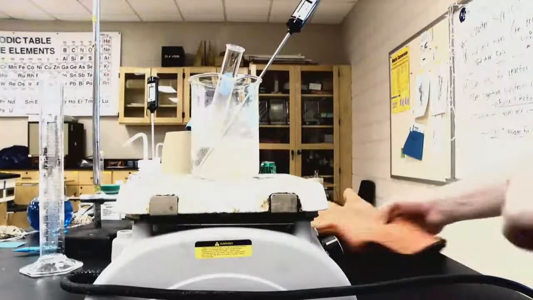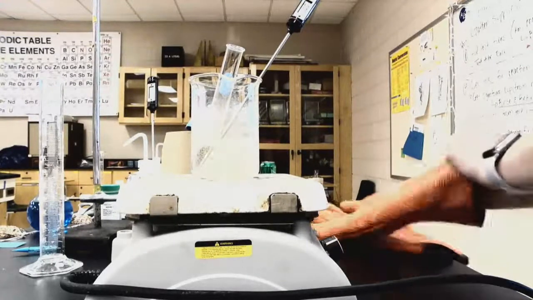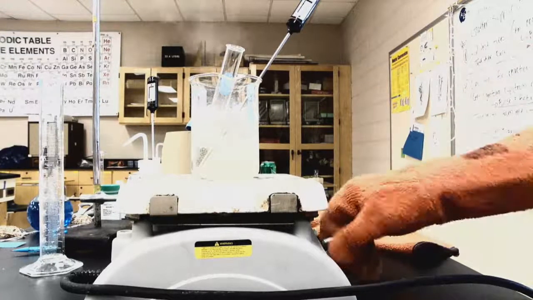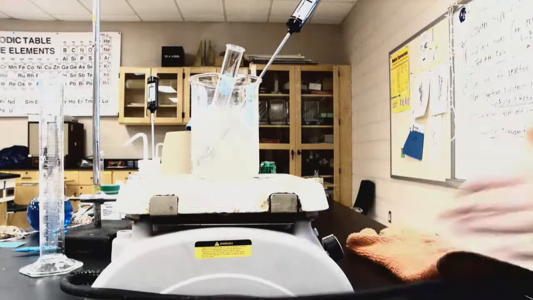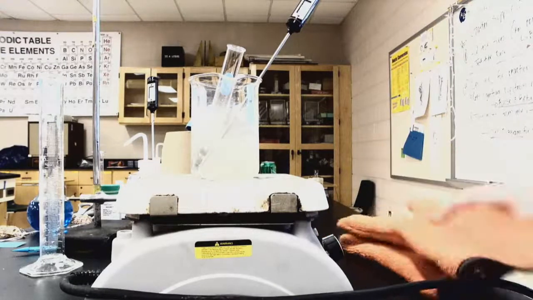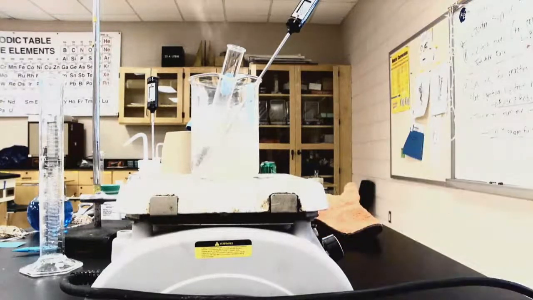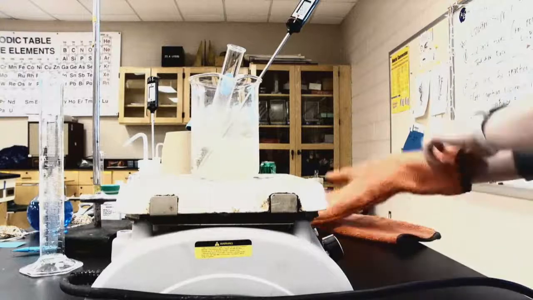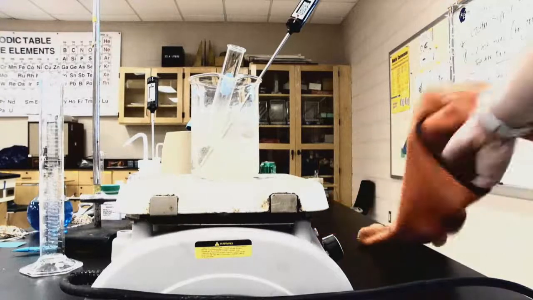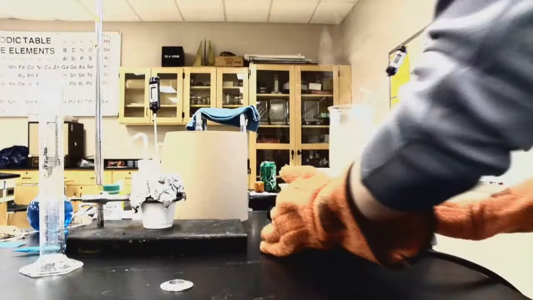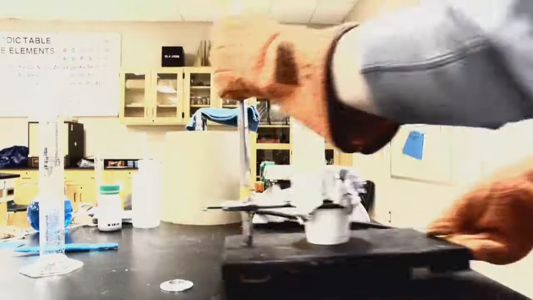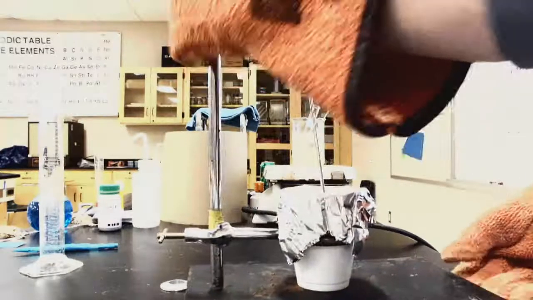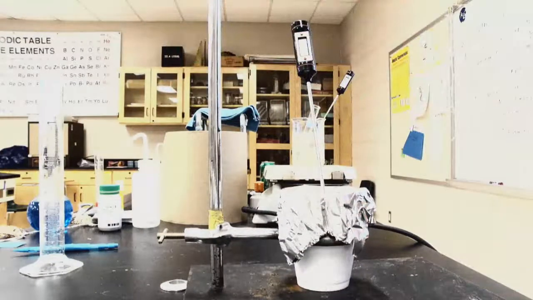I'm going to go ahead and remove my beaker, but I'm going to move this a little bit before I do that and slide it over so I can get my apparatus in view of the camera. Go ahead and move that over there. All right, so I've got my apparatus put together, my calorimeter.